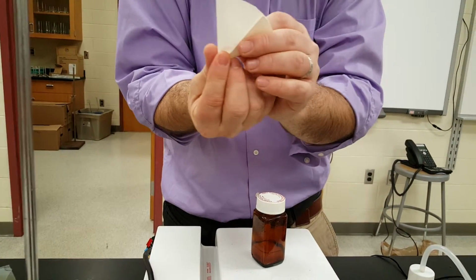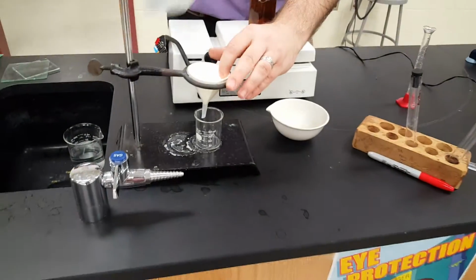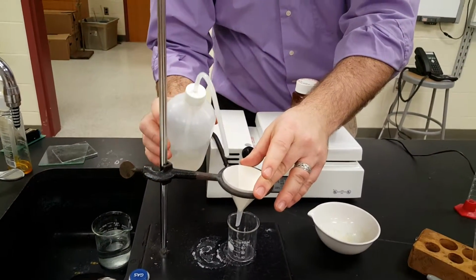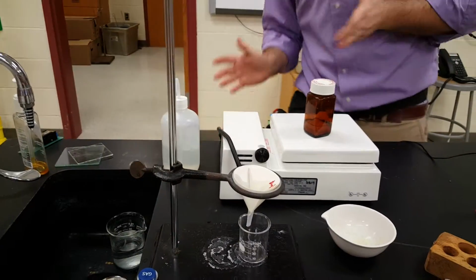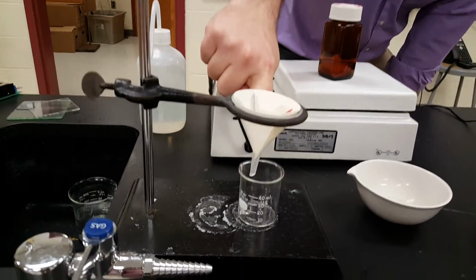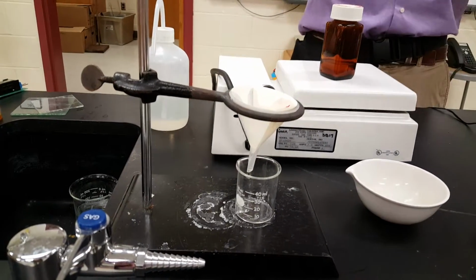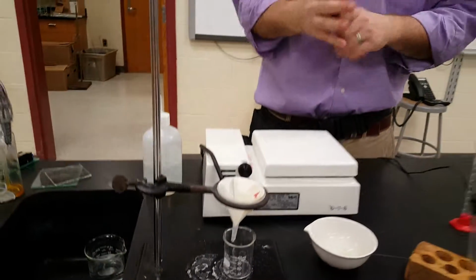Right. I need to know how much the paper weighed, because we're going to subtract it out to get the mass of the powder. And also, I need to get my filter paper to stick in there pretty well, so I put a little water in there so the cone stays. And this filtration is going to take a while. Look, see, look. One drip, two drips, three drips. That's why we're going to set this up, and we're going to leave it overnight.